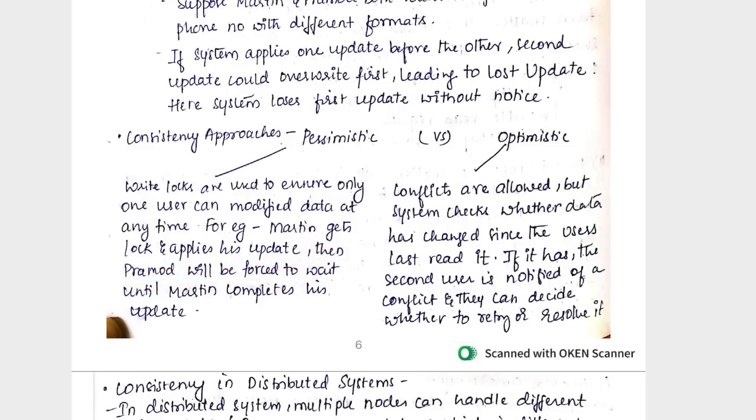wait once Martin is editing the data or updating the data. In the meanwhile, Pramod will be forced to wait until Martin completes his update. After Martin's update is completed, then only Pramod can do his operations accordingly. Then after that, he can change the data according to his wish.